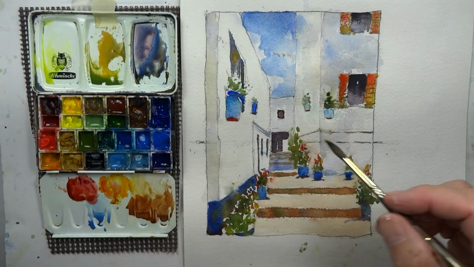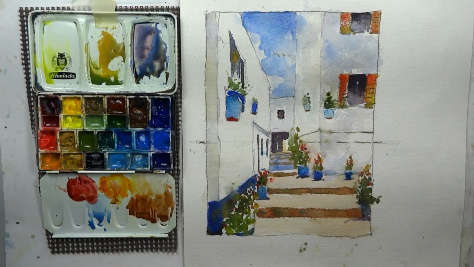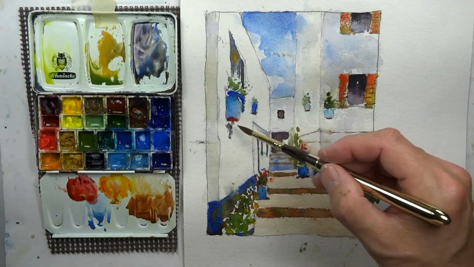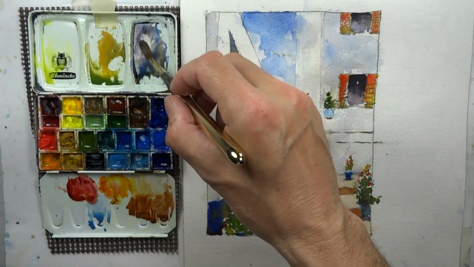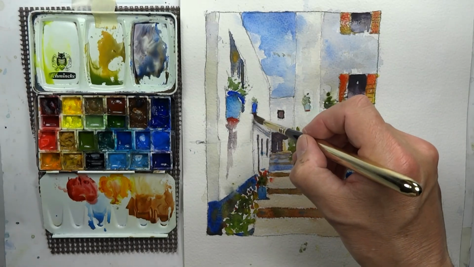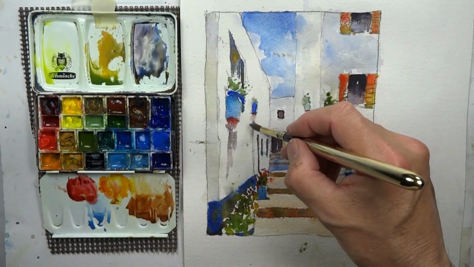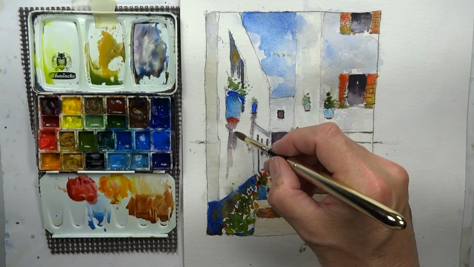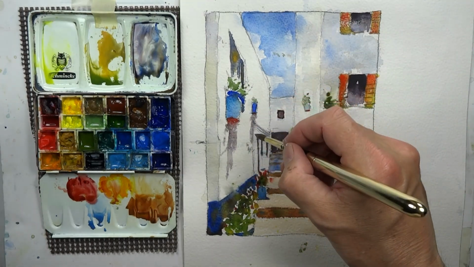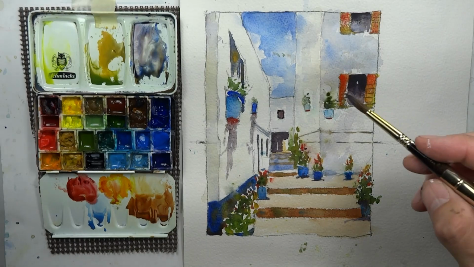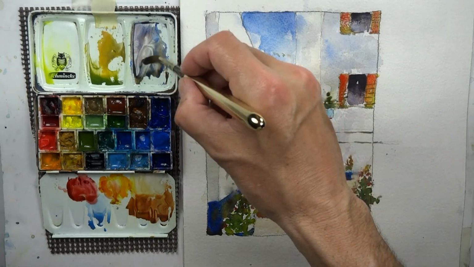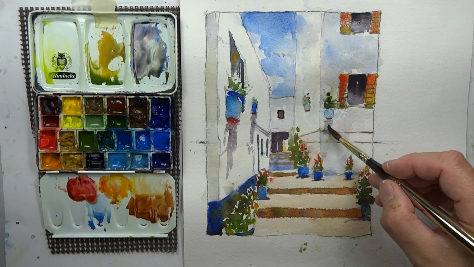And this looks pretty good. And then a little bit of shadowing under these flower pots here. And I do these really fast, just little indications. Here as well, a little bit of extra shadowing.